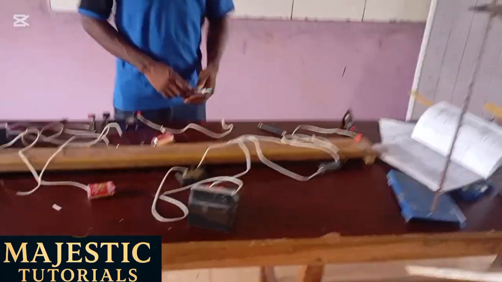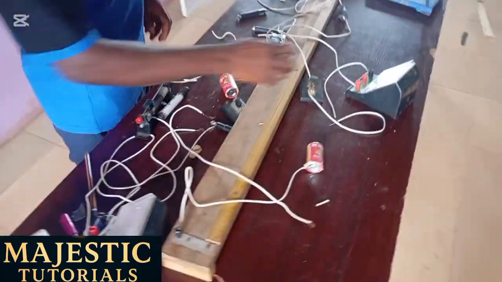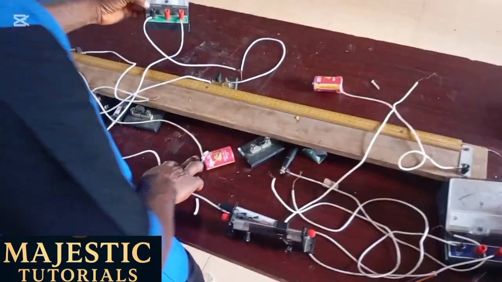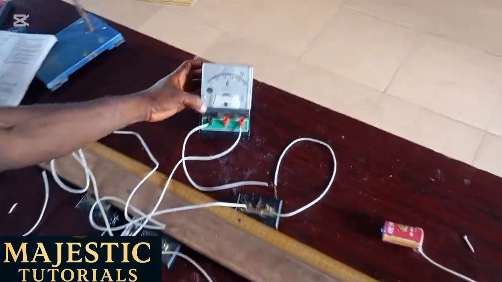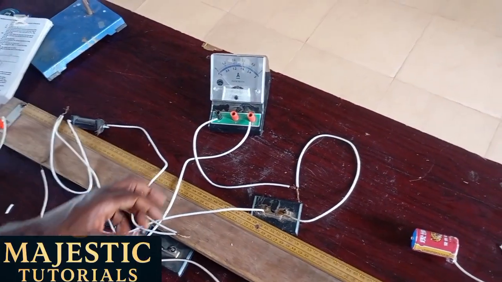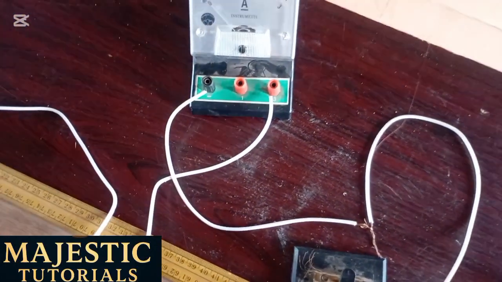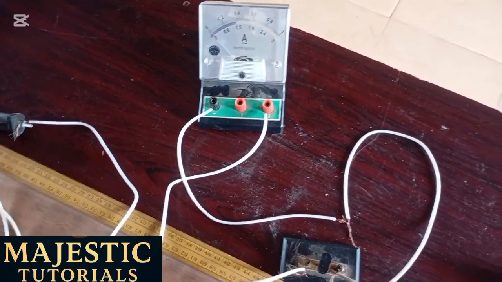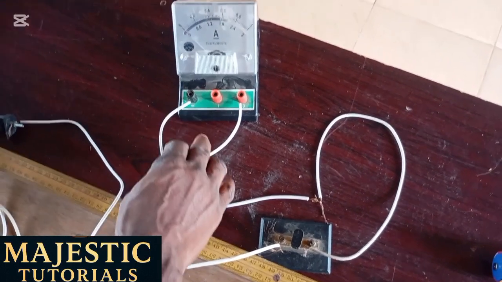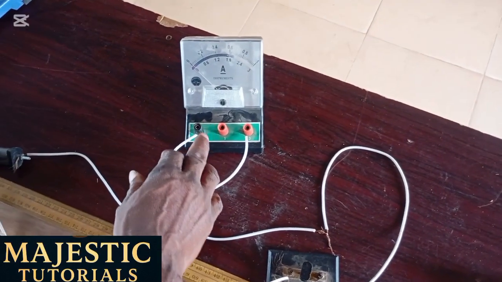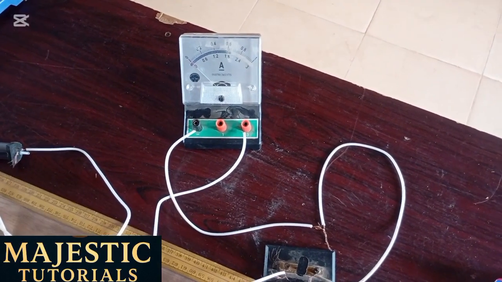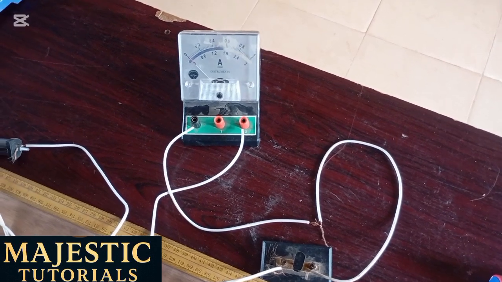If you look at my table here, you will see the ammeter, the measuring instrument for current. It has black, and it has the 2 reds. If you connect to this middle one, the highest current you can read here is between 0 and 1.